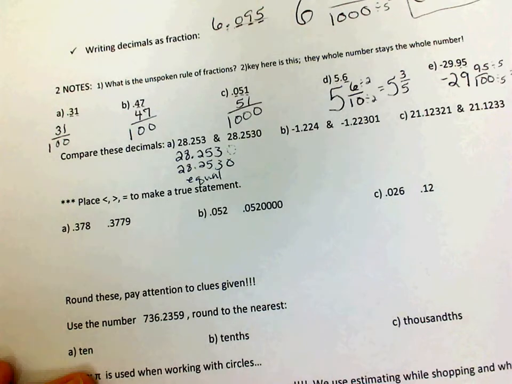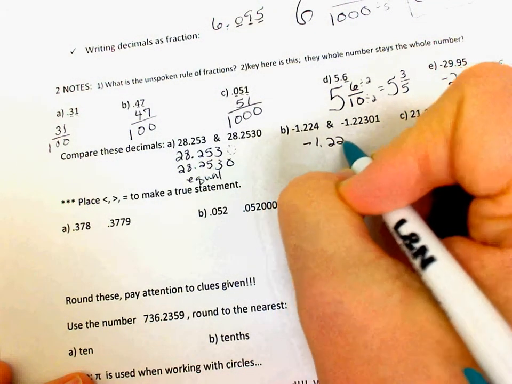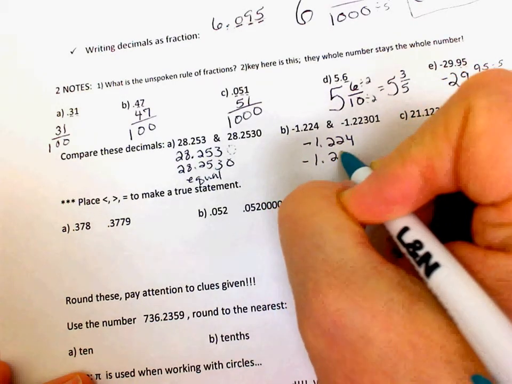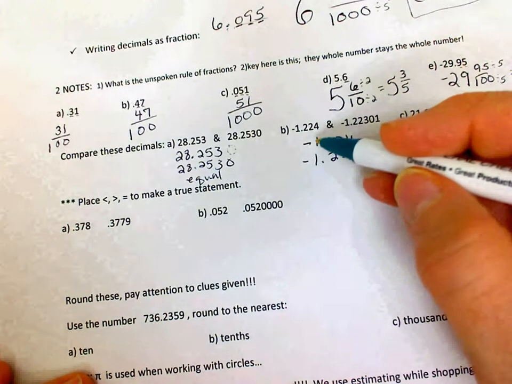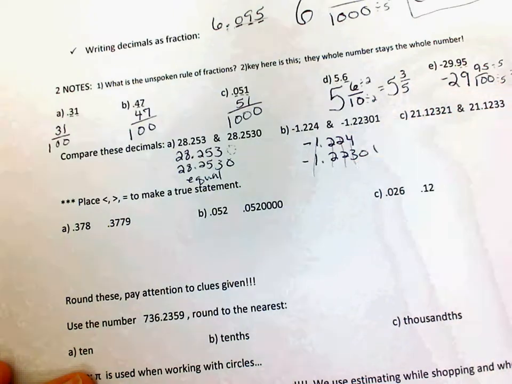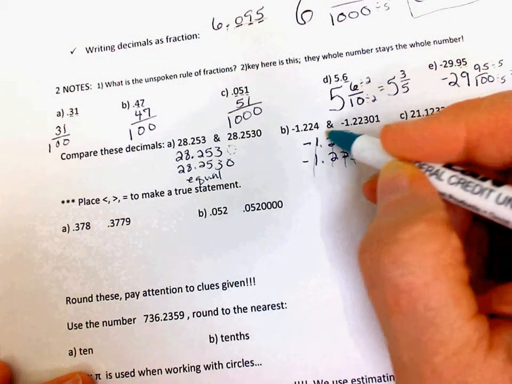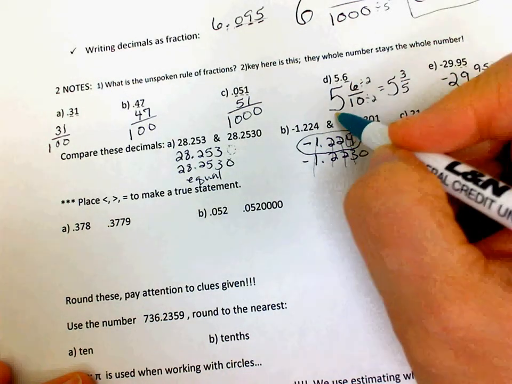So negative 1.224, negative 1.22301. Okay, these are the same, these are the same, these are the same, these are the same. Now with a negative number, remember, your bigger digit makes this number smaller. So this one happens to be bigger.